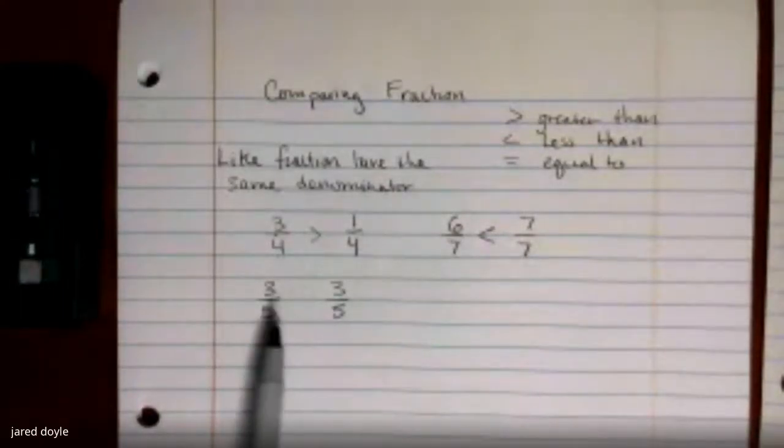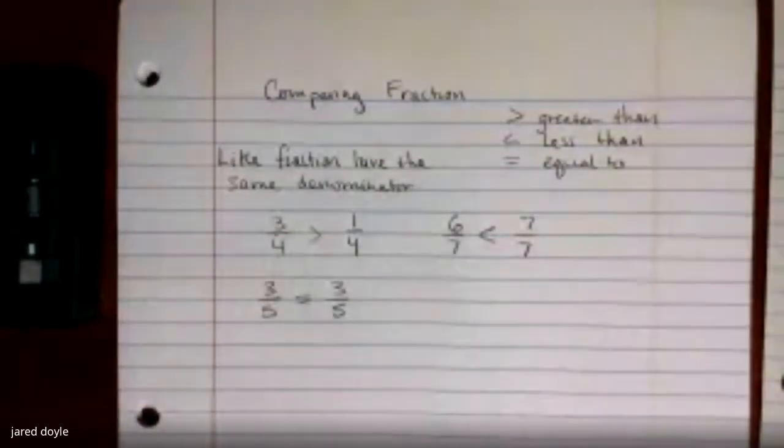Okay. And then, of course, let's go ahead and finish that with the last symbol we could use. We have something that's been cut into 5 pieces, and we have 3 over here and 3 over there. Well, there's the same number of the same size pieces, so 3/5 is equal to 3/5.